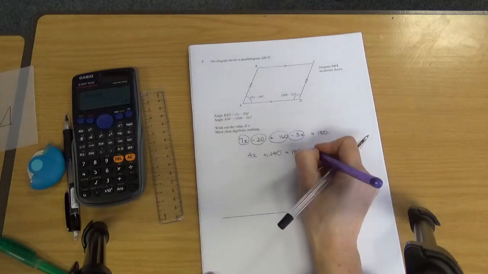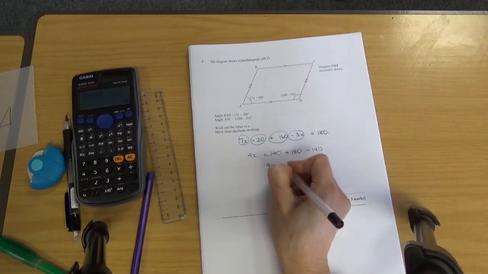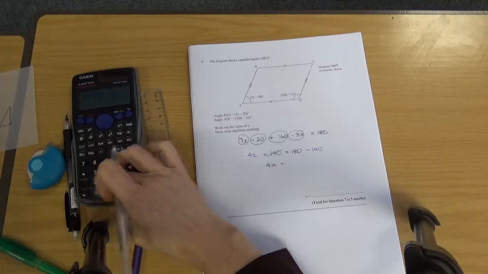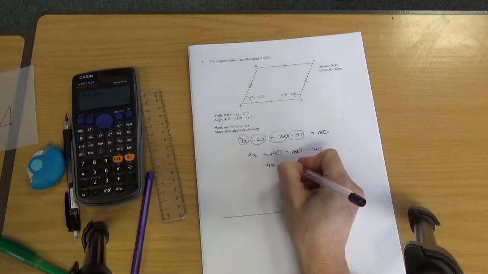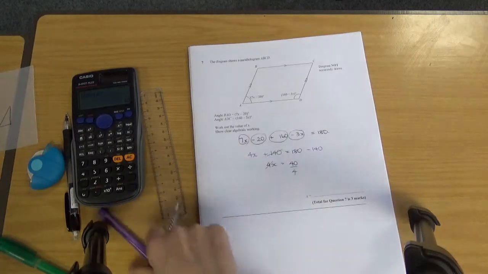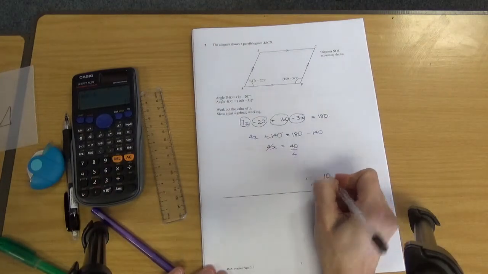Opposite of add is to subtract. And the opposite of multiply is to divide. So x equals 10 degrees.